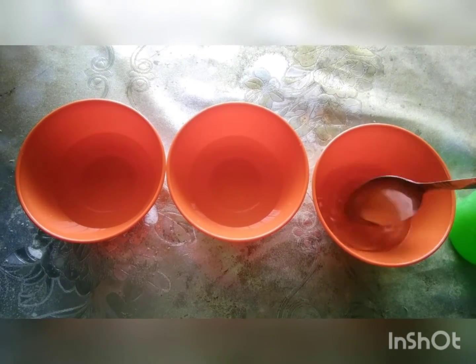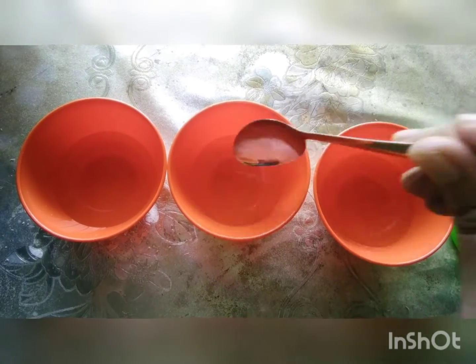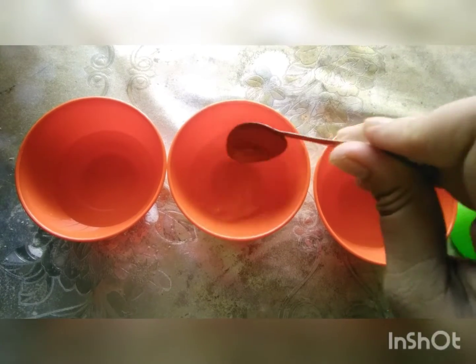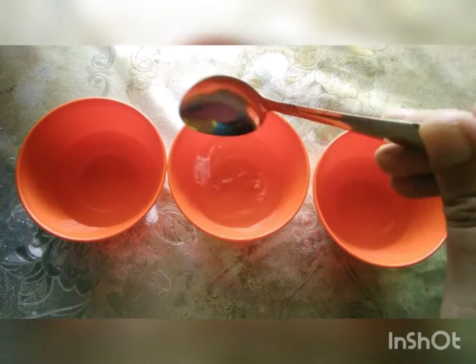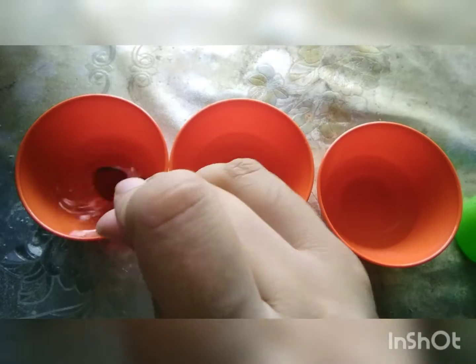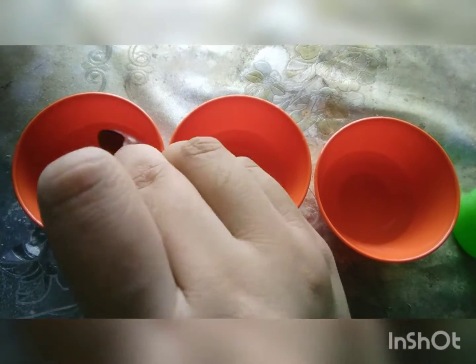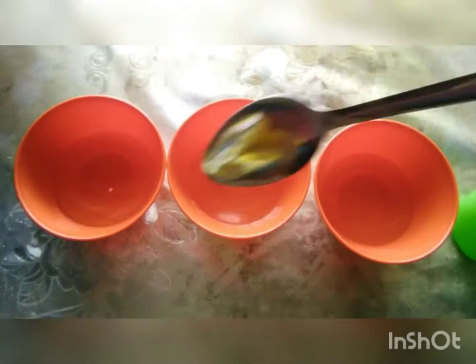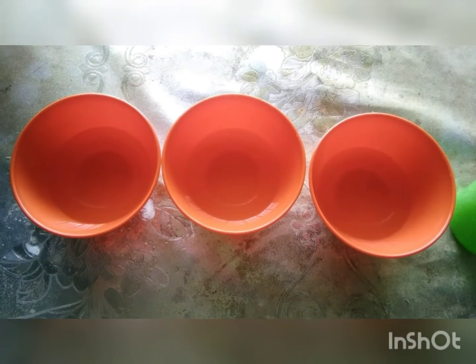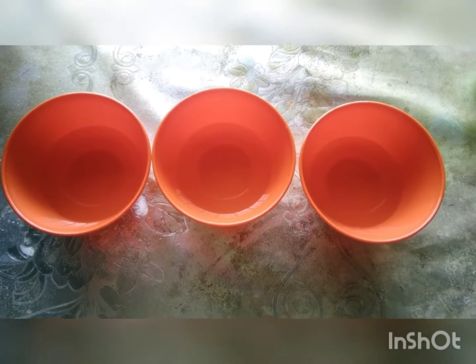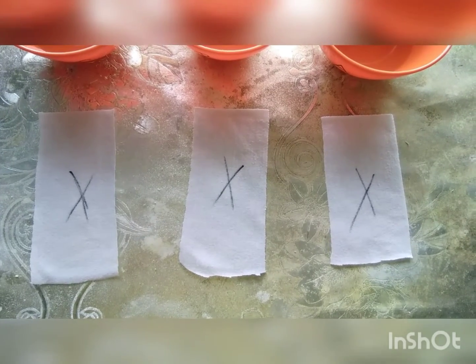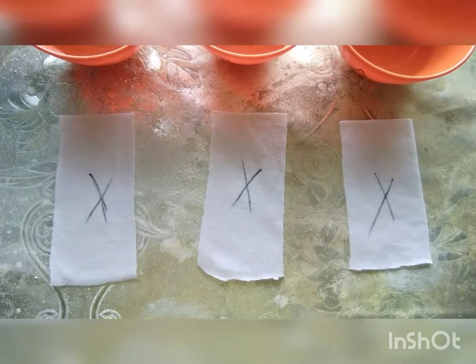I'm going to stir the solutions a little bit. Now we have 3 stains.